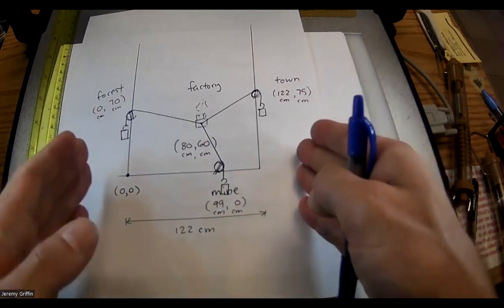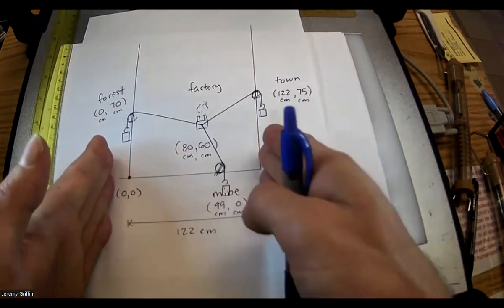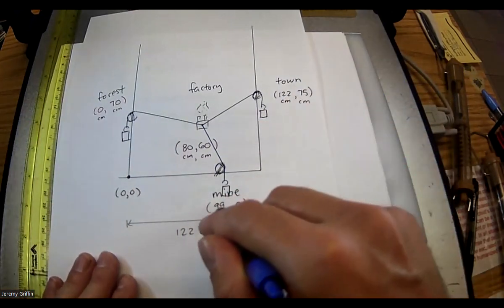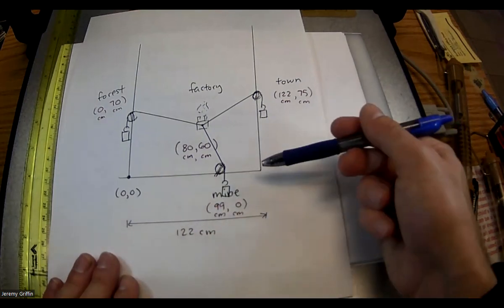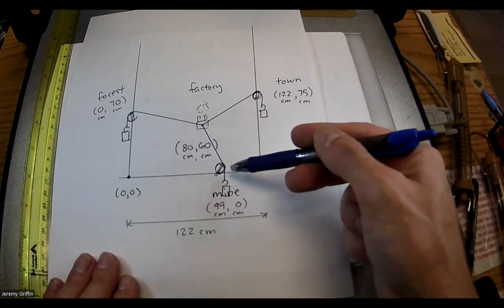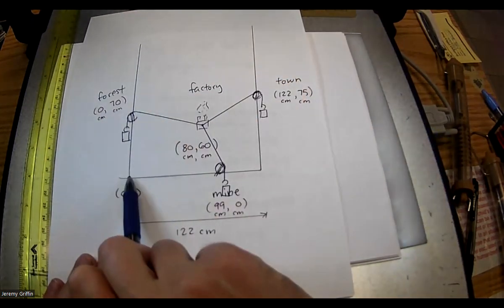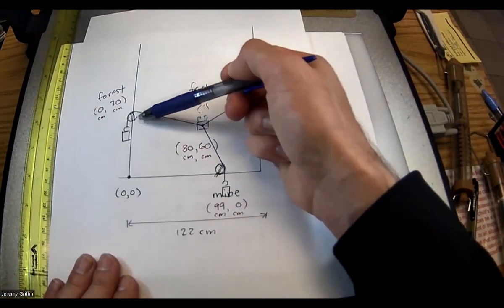Okay. So just eyeballing it, I see the mine is most of the way with the lab table over to the right. So anyway, let's say it comes out to like 99 centimeters over to the right and 0 centimeters up. That could be the coordinate, right? X, Y: 99 centimeters over, 0 centimeters up. The forest, well, that's 0 centimeters over and so many centimeters up. Just eyeballing it, maybe about 70 centimeters.